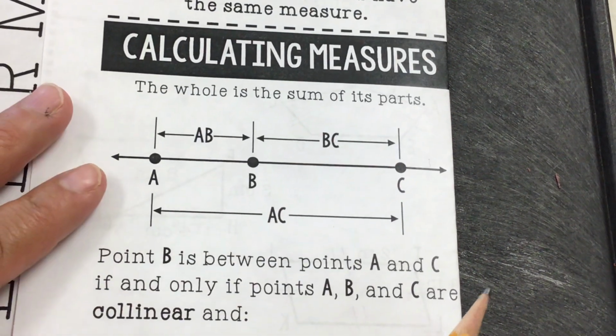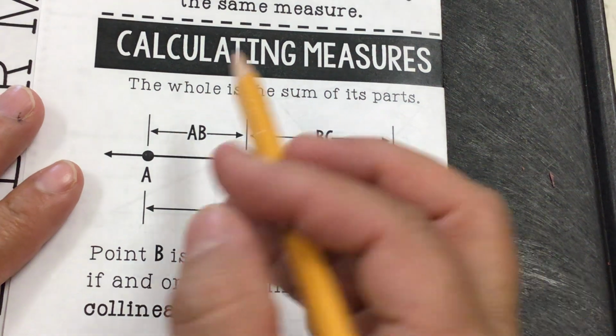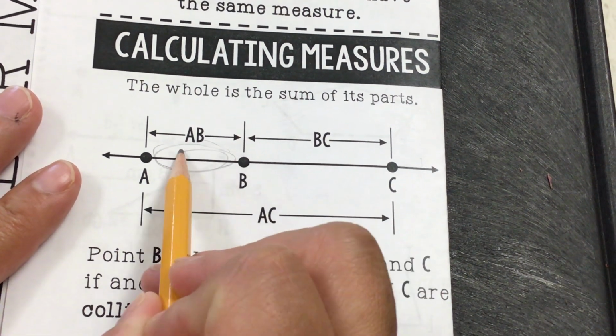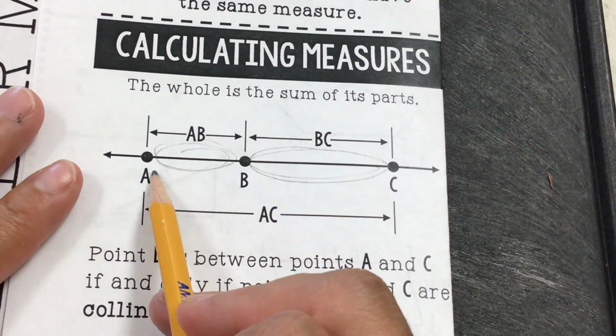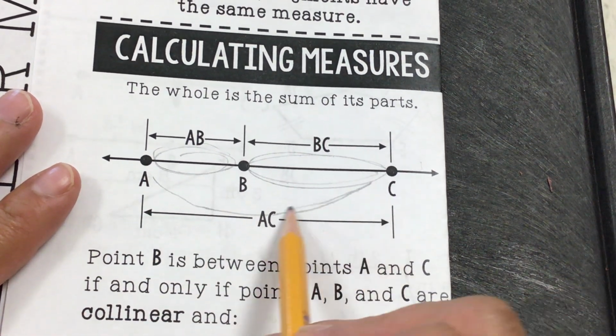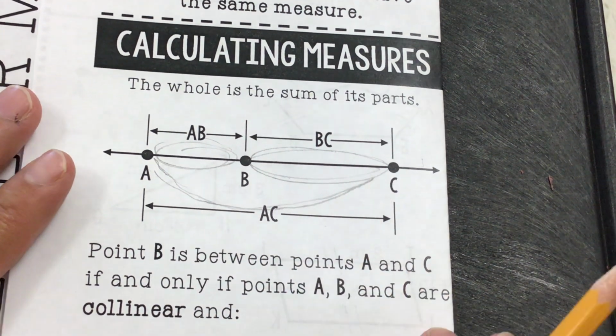Calculating measures. The whole is the sum of its parts. What does that mean? That means that if you have this piece right here and this piece right here, you can get the total piece AC. You just add them together and they'll equal the whole.